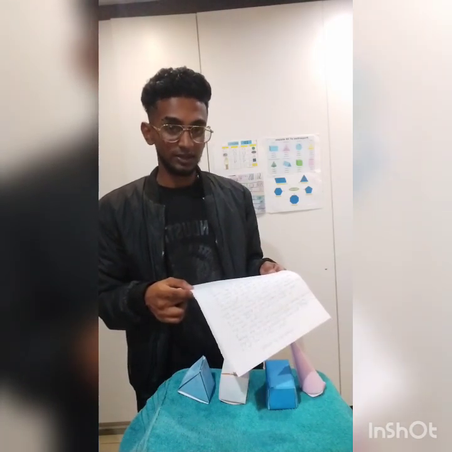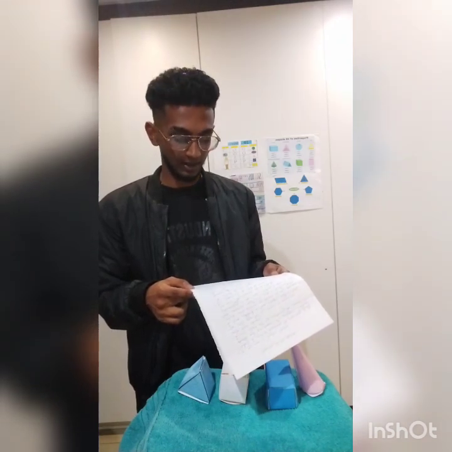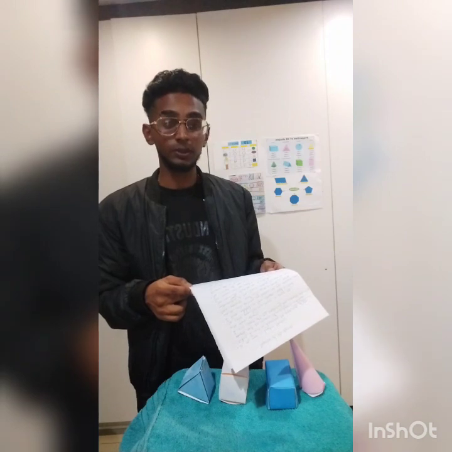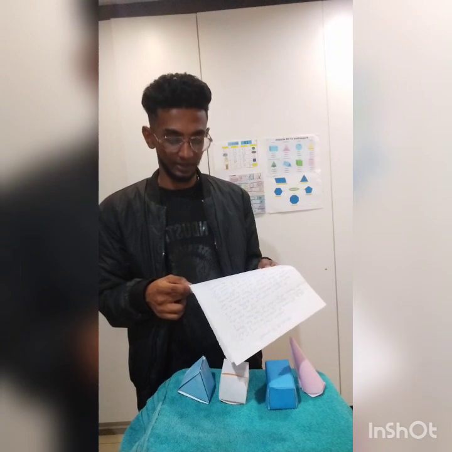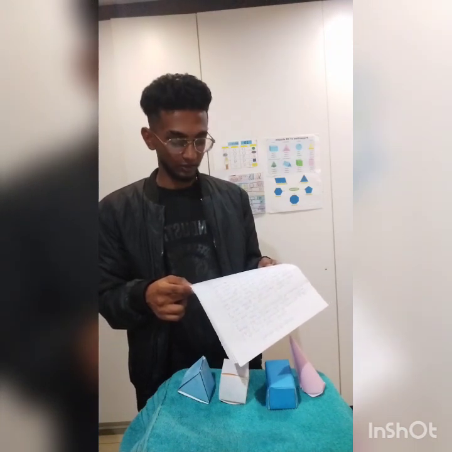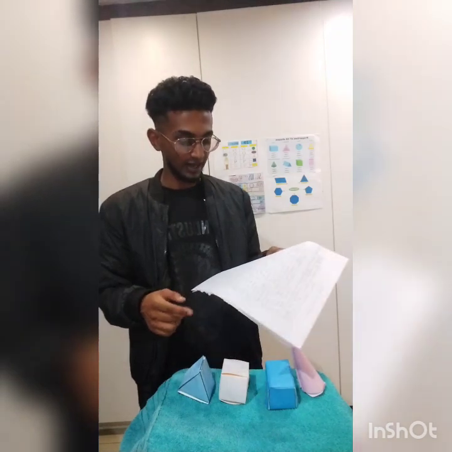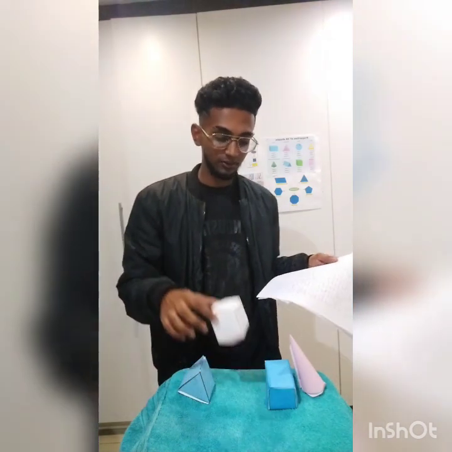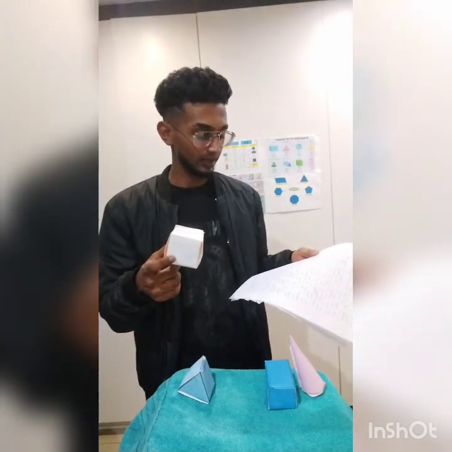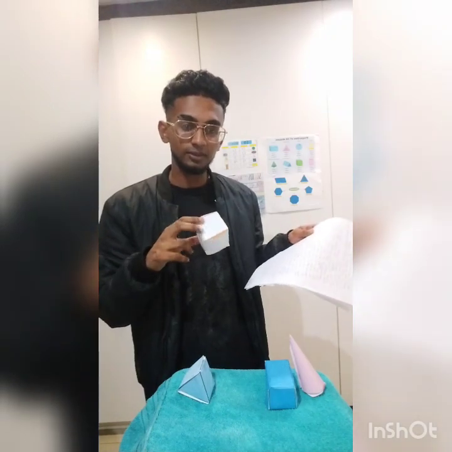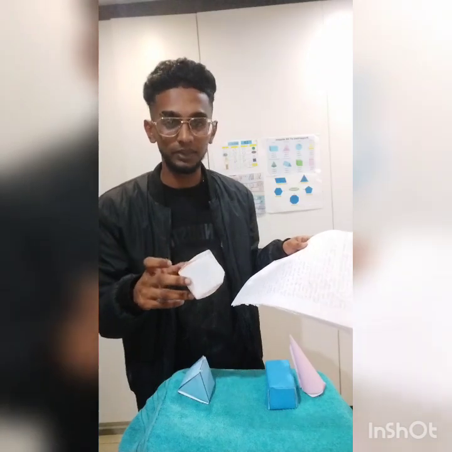The concept of a face in a 3D shape is a curved or flat surface. An edge is a line segment between the faces, and a vertex is a point where two edges meet. I will begin to show a few 3D shapes, such as a cube, which has 6 faces, 8 vertices, and 12 edges. If you look at the cube, you can see it has 6 faces, 8 vertices, and 12 edges. Your faces are these, your edges are these, and your vertices are the points where the edges meet.